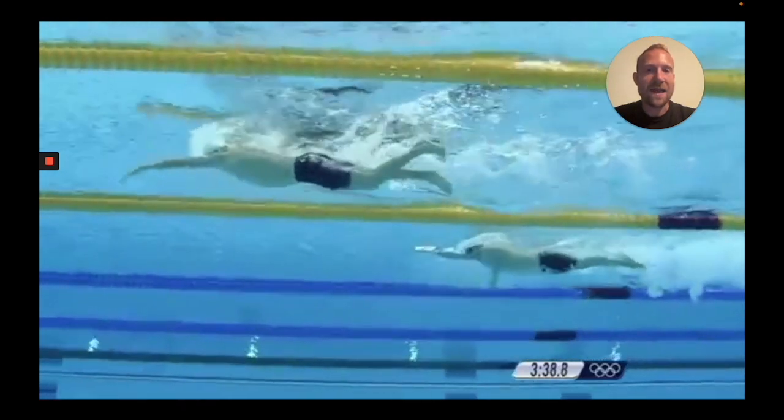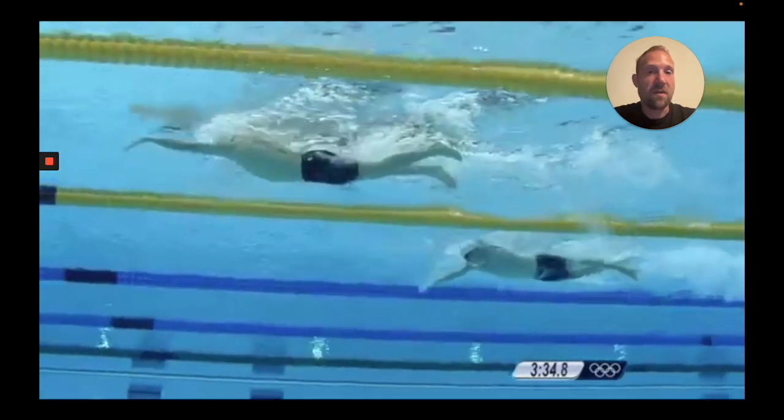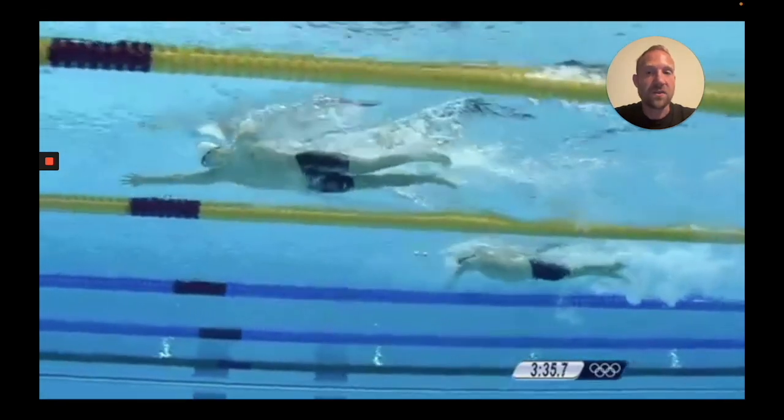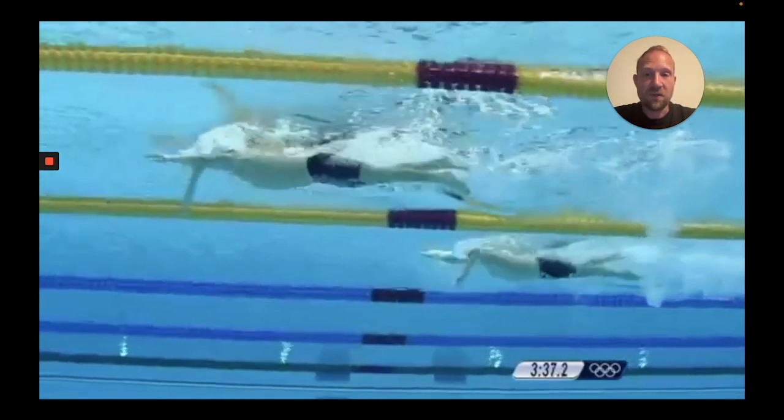And so a lot of times when athletes try to pick up their stroke rate, they do so at inappropriate times. Either they just try to pick up the recoveries or they rush the front of the stroke. But what really needs to happen is there needs to be a stronger acceleration of the limb.